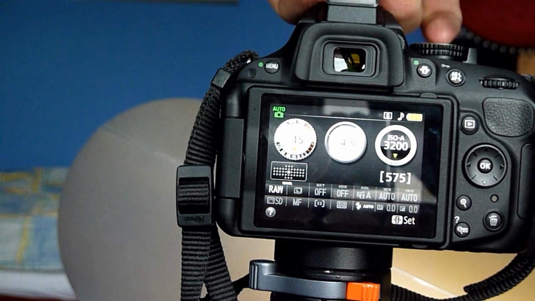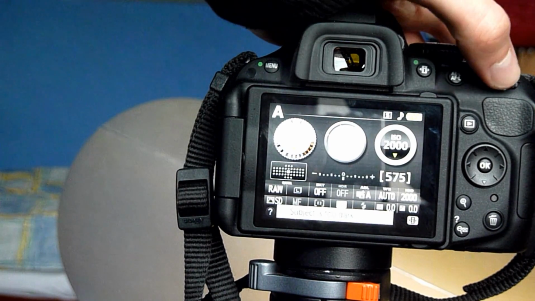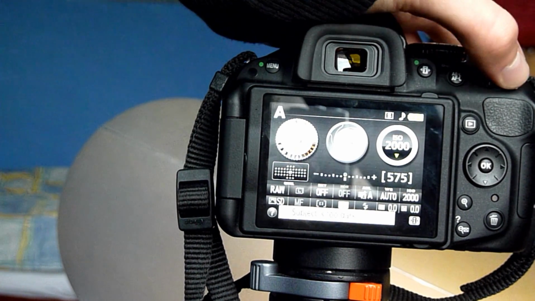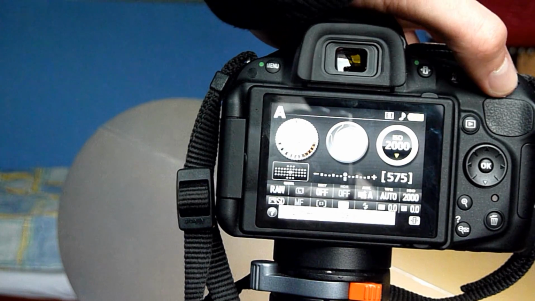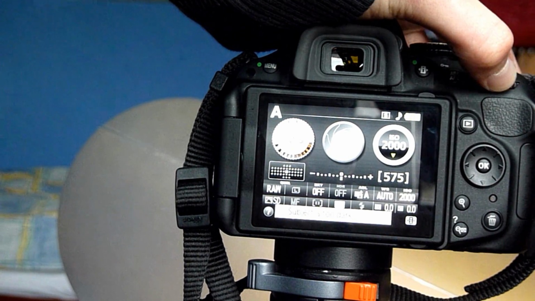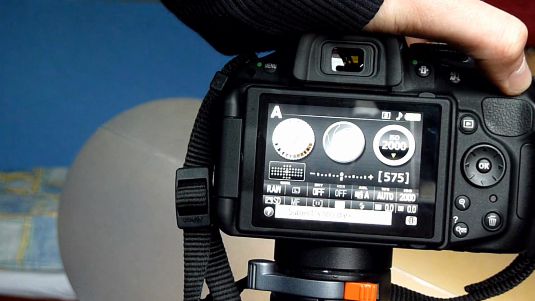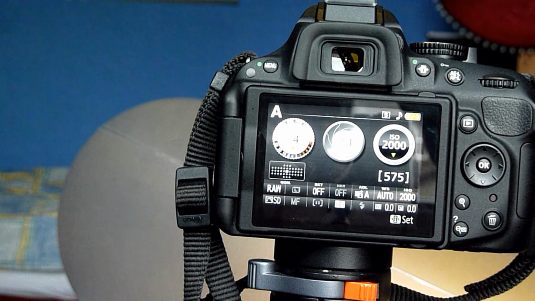You then see this wheel, so if I go over into aperture priority mode, when I turn this wheel, you can see here on the screen the aperture is changing. My camera may not be set at the right exposure, but I assure you that it just changes whatever number you have it set on to.